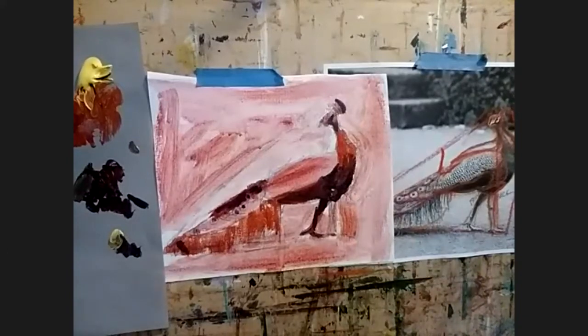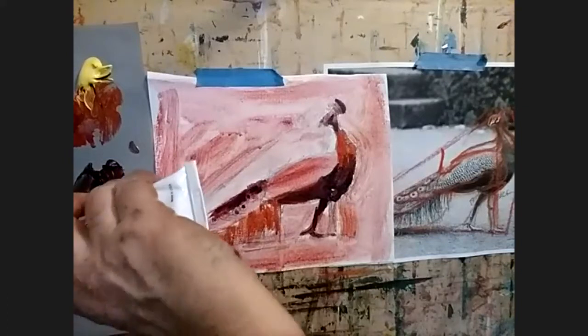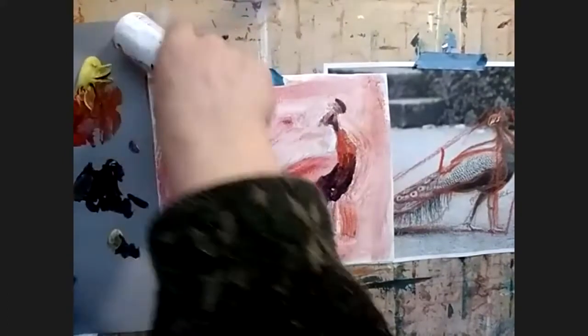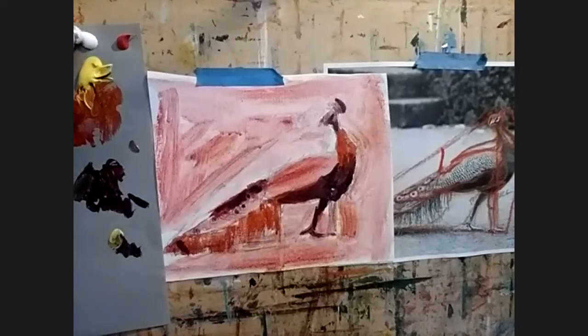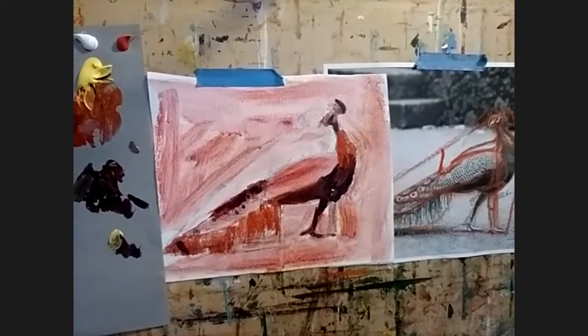You might want to have some white on your palette. I'm going to put it up here so you can see it. I have a little bit of white here. Oh, wait, nope, that's red. Where's my white? Here you are. You might want some white on your palette so that you can lighten colors, and some yellow on your palette so that you can lighten colors to make them a little bit lighter.